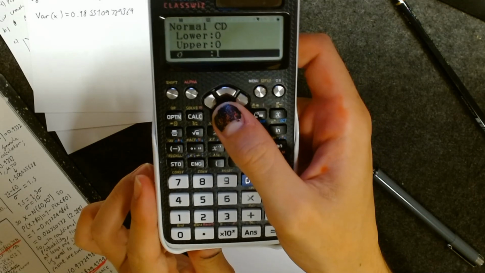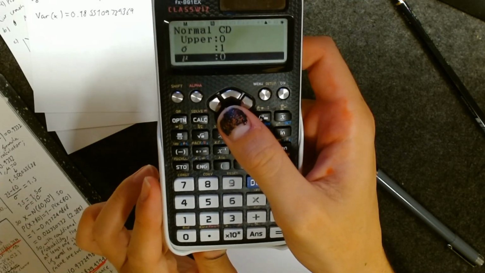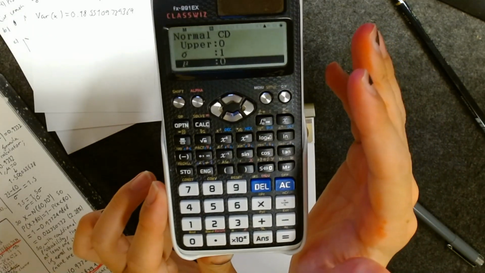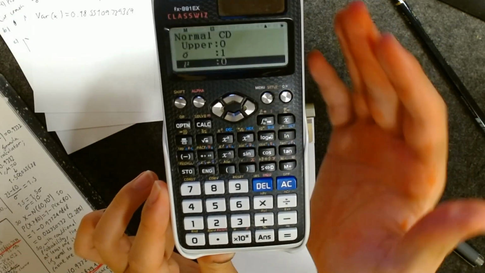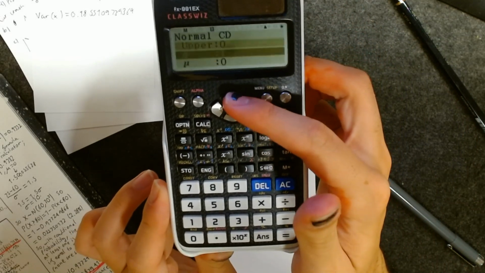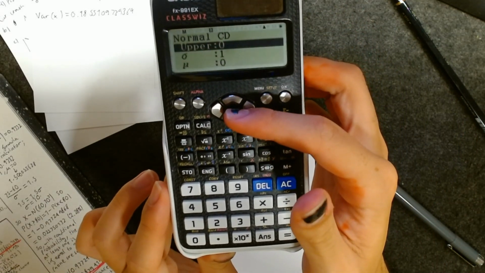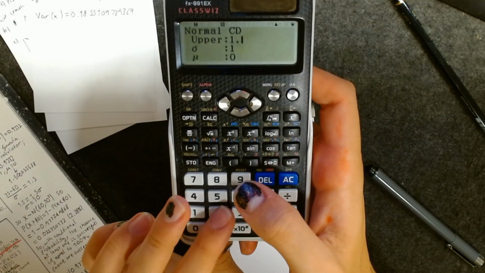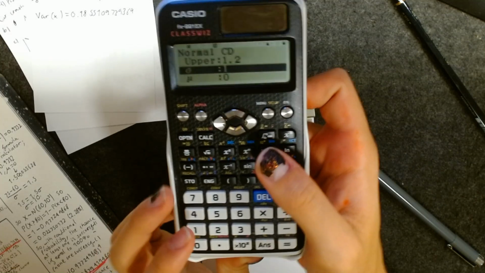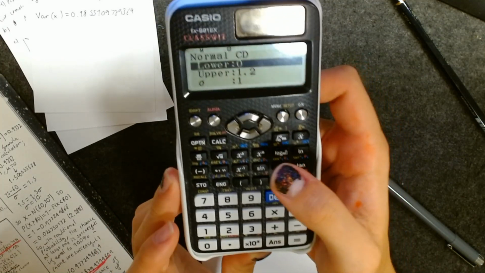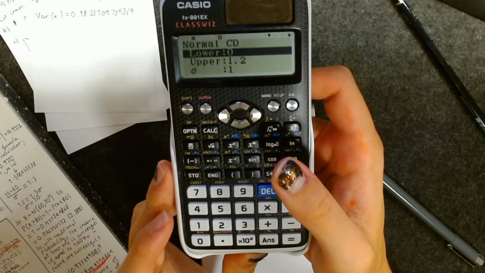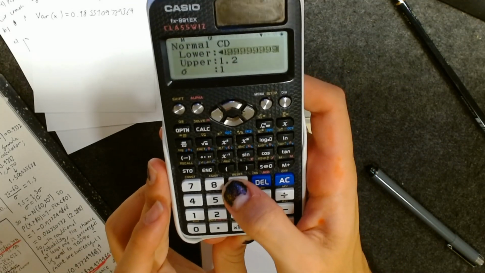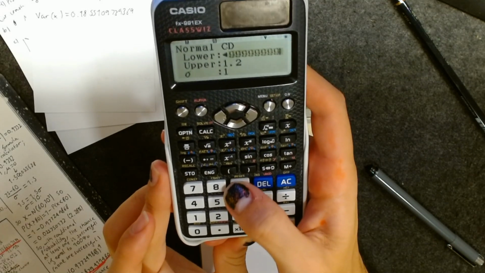There's the standard deviation, and there's the mean. For this, we've got a standard normal distribution, so we can just leave it as is: a mean of 0 and a standard deviation of 1. We don't need to change it. It does, however, want an upper of 1.2, since Z has to be lower than 1.2. For the lower, 0 won't cut it because 0 is the mean, so we're going to set an extremely low number.